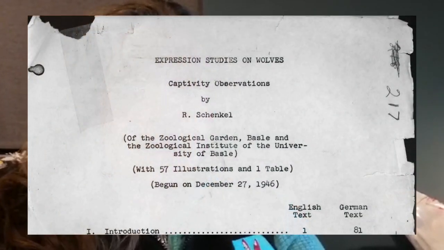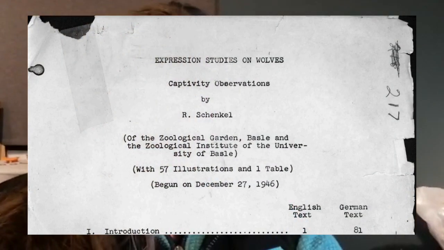But it's based on a study that was conducted in the 1930s and the 1940s by a Swiss scientist, Rudolf Schenkel. So that's nearly 100 years old, the research. And what Schenkel did was he took a number of adolescent and young adult wolves from different packs and he studied them in captivity in a zoo.